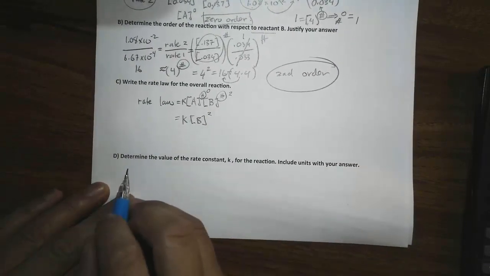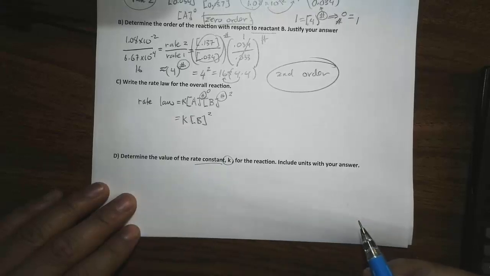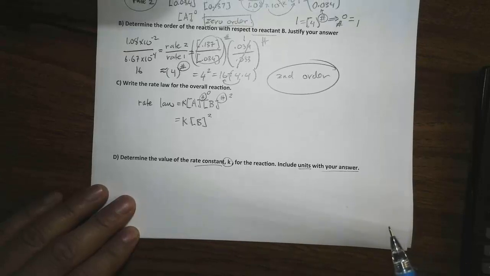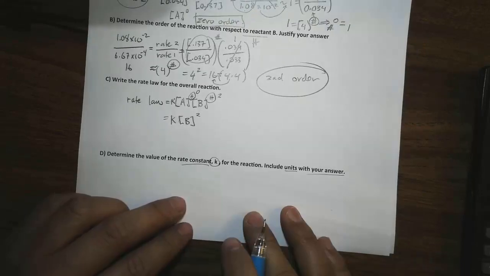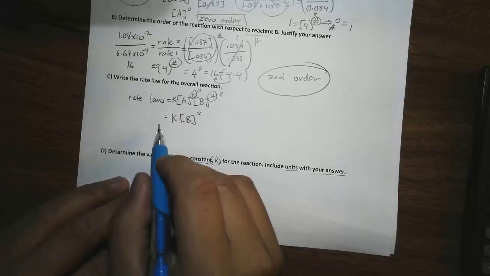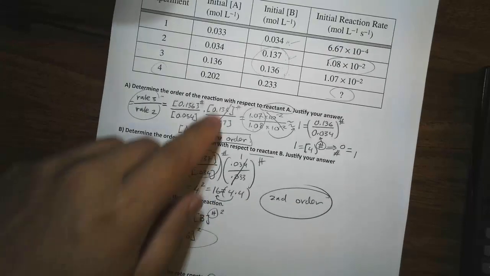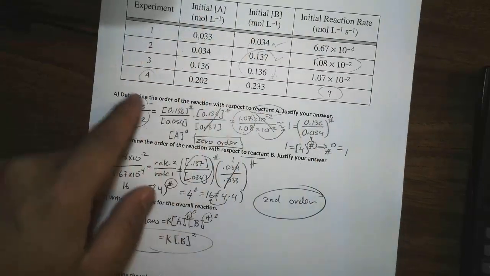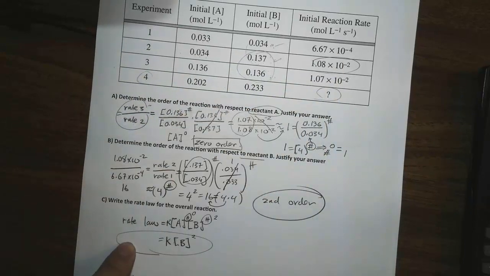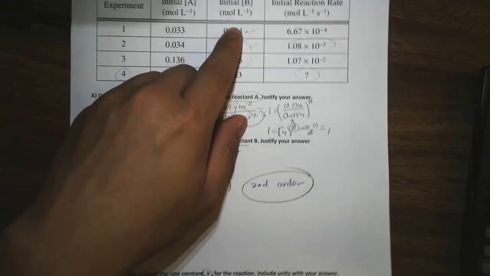And then we move on to the next problem and say determine the value of the rate constant k for the reaction. Include units with your answer. That's where it gets tricky, okay? Well, in this case, to solve for the k constant, that's pretty easy because you know your rate law already. All you have to do is take this right here and use one of the experiment data to get our rate. And then we just have to solve for k because we're also given the concentration as well.